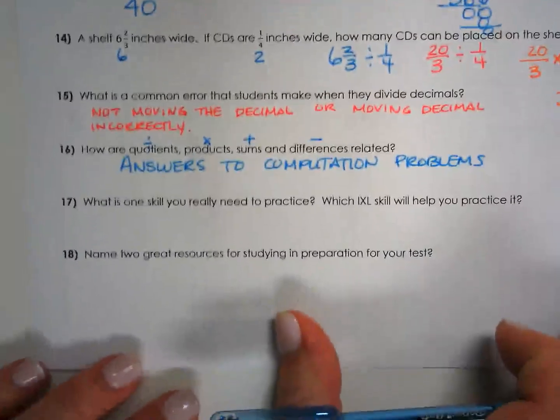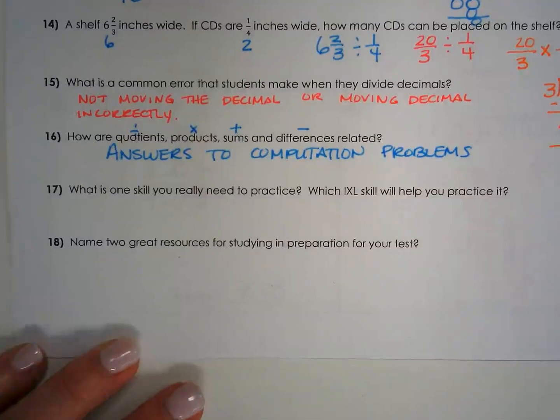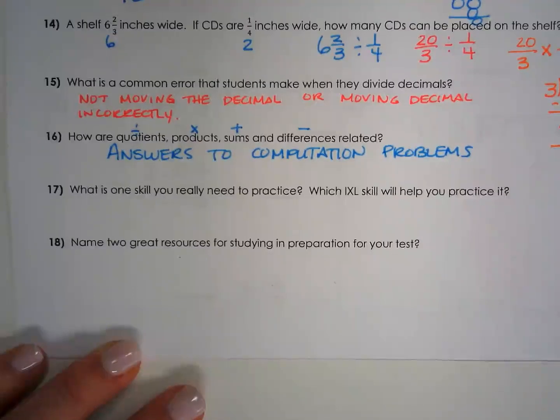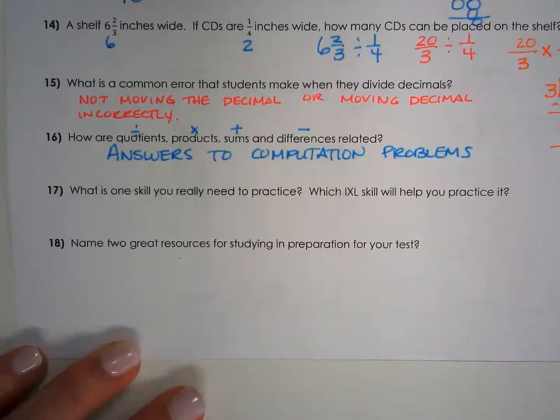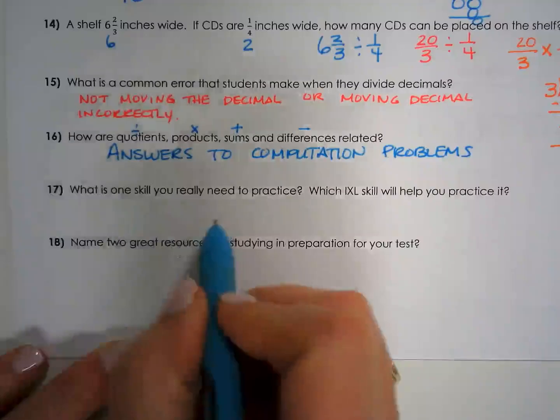Question number 17 isn't one that I can answer for you. You need to figure out which skill on this sheet has been the most troublesome for you, and then identify which skill in IXL you could use to practice that. That'll be individual to each student.